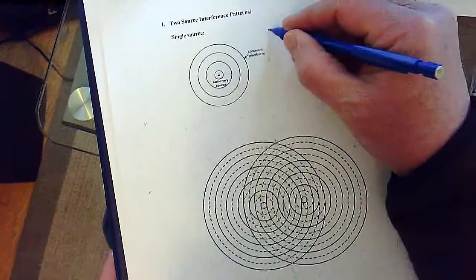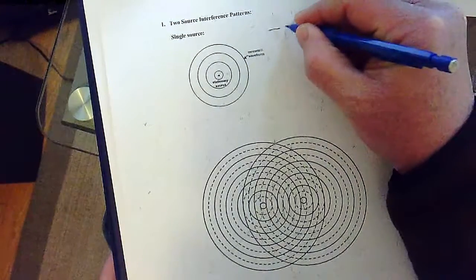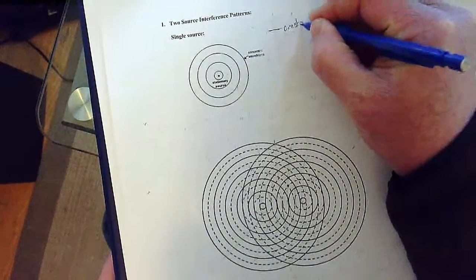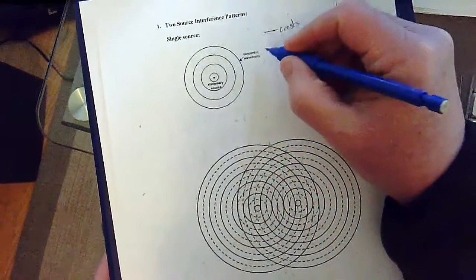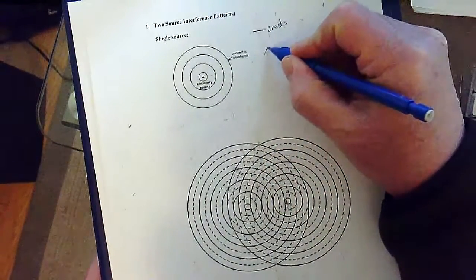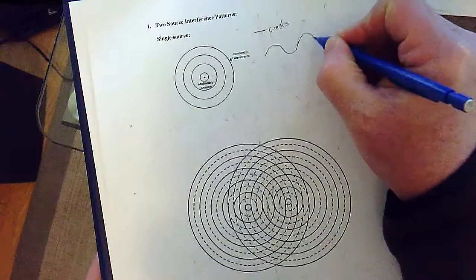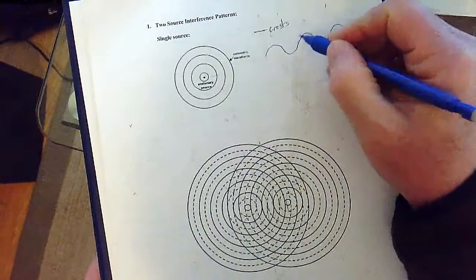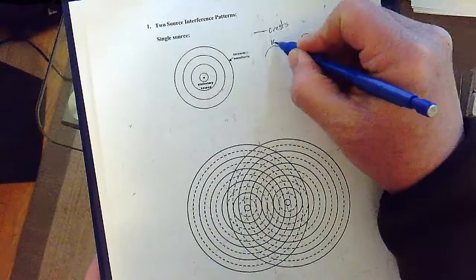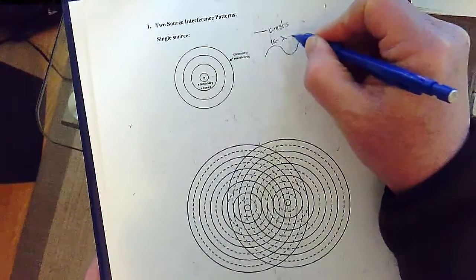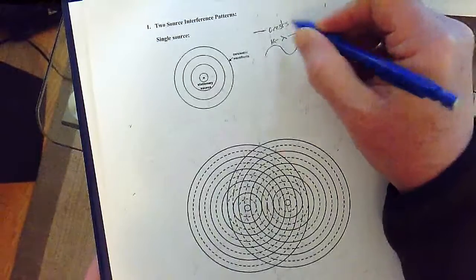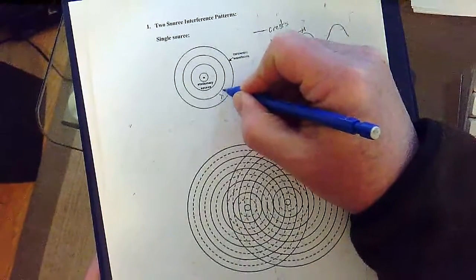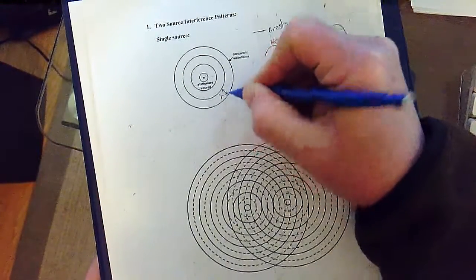And these dark lines represent crests of a wave. Okay, so for example, if I have a wave that looks like this, each of those dark lines represents a high point. And we know that the distance between crests is one wavelength. So that means this is going to be a wavelength in here.